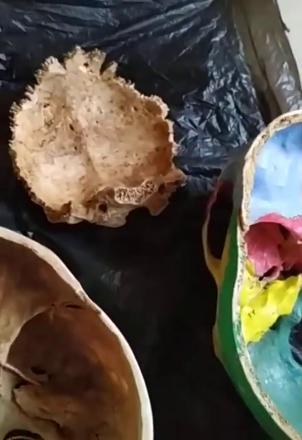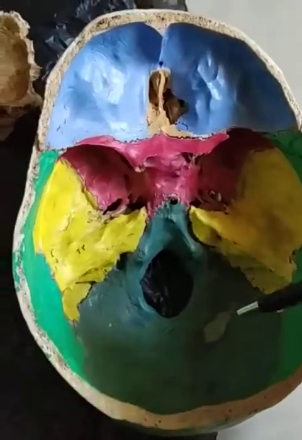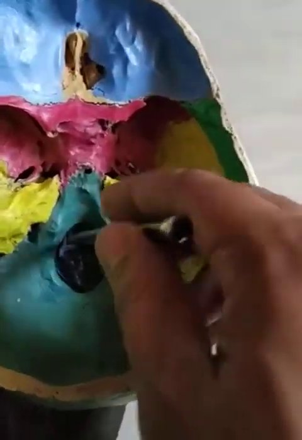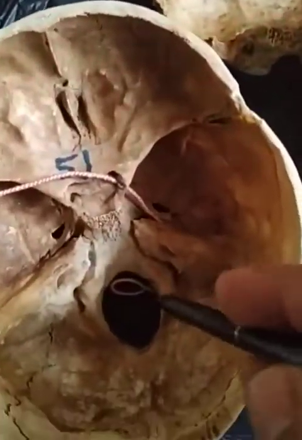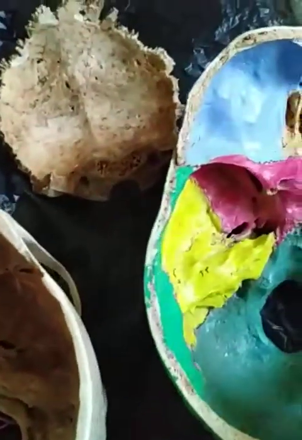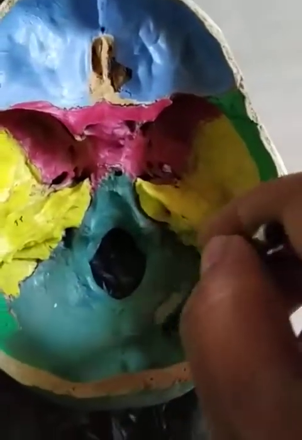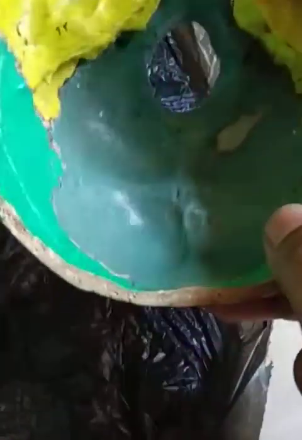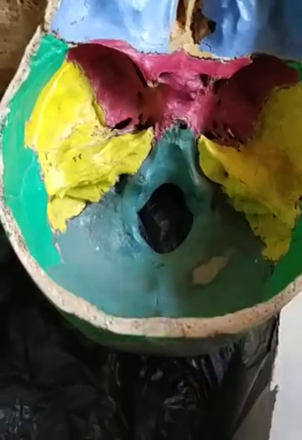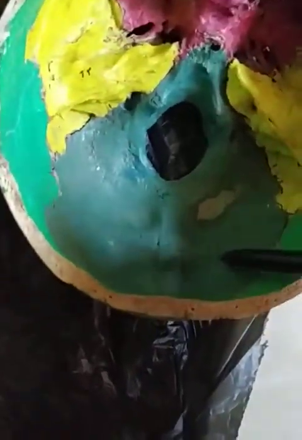The foramen magnum, the big foramen which we are seeing here, divides this occipital bone into different parts. Posterior to it, the big expanded part is called the squamous part of the occipital bone.